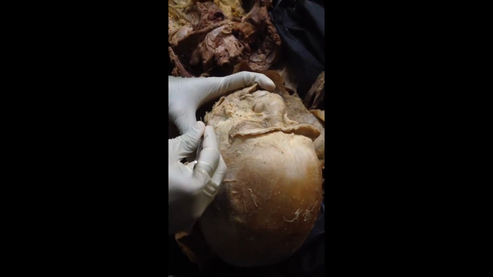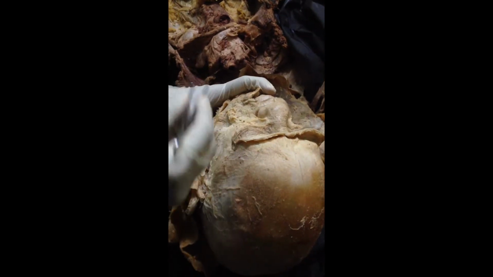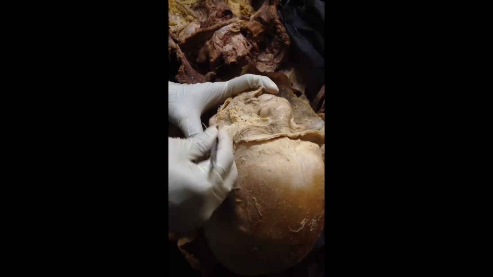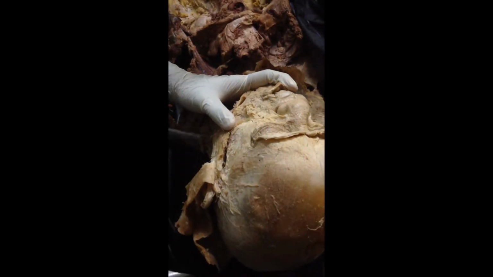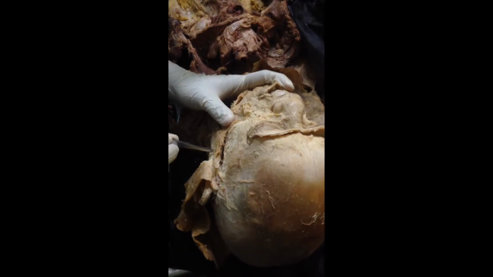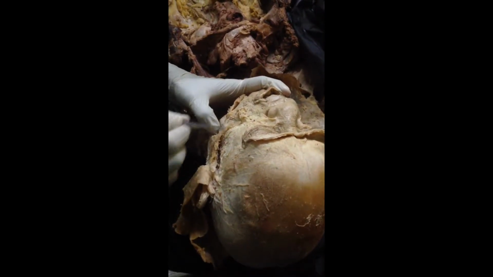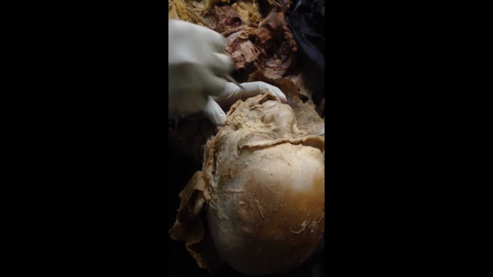So what is the name of the duct? Not just the parotid duct, another name for that is the Stenson duct, right? Stenson duct, that is the parotid duct, right? So this parotid gland is located there, and from the anterior border we have the duct, and how the duct runs over the masseter, through the buccinator and opens there, right?